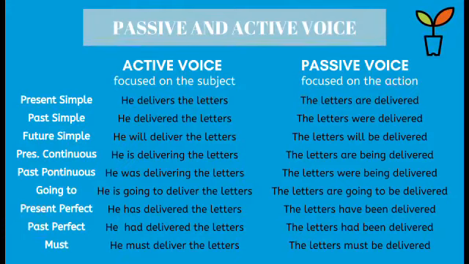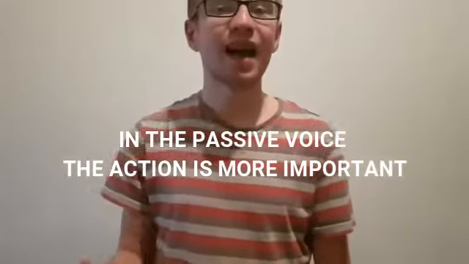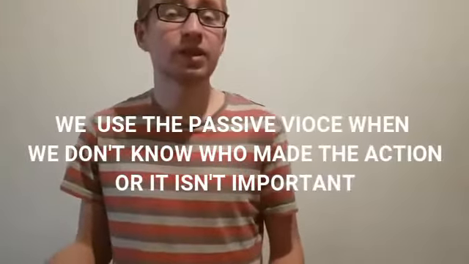So when we talk about the theory, we said at the beginning that we use the passive voice to show that the action is more important. For example, sometimes we don't need the agent or the subject, the person that does the action. Why? Because sometimes it could be not important, obvious, not necessary to know, or simply unknown.